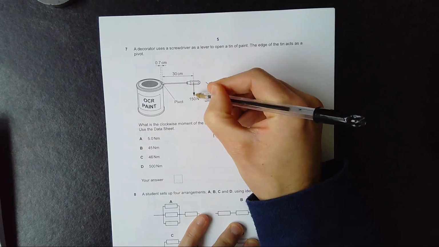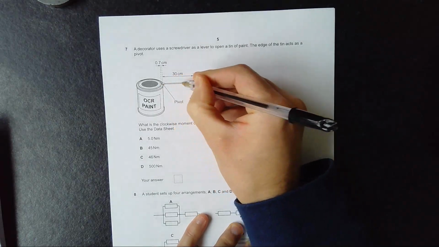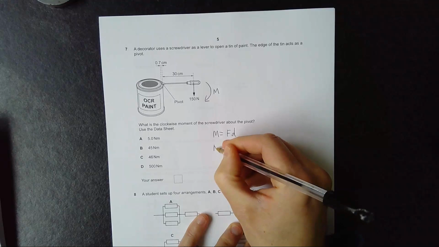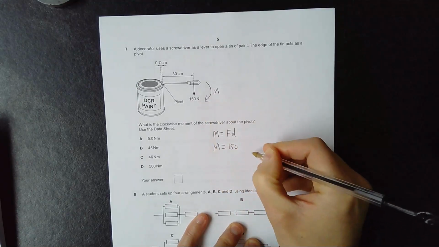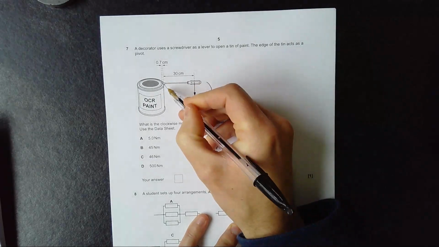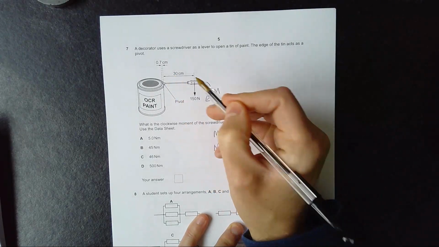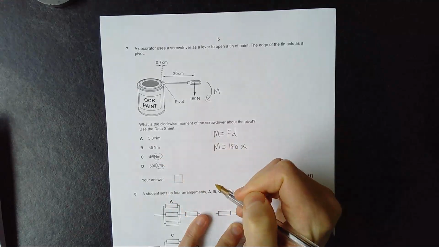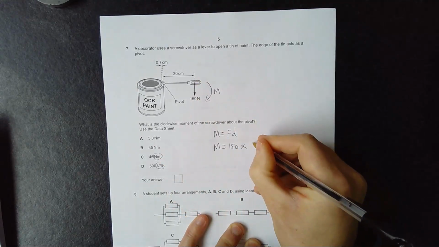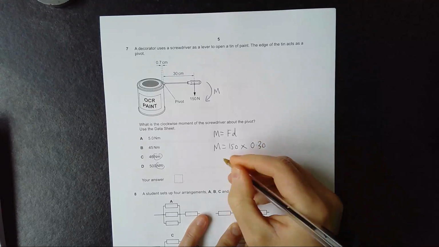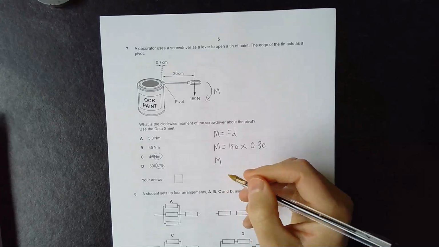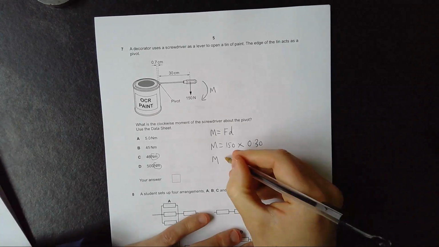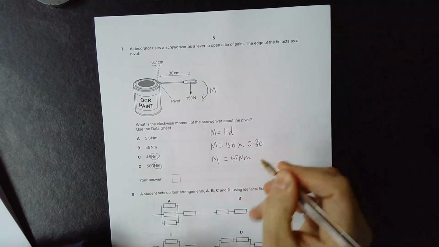Okay, so the moment is equal to the force times the perpendicular distance. Well, the force is going down, so the perpendicular distance is just along the screwdriver, so that's nice and easy, which is 30 centimetres. Okay, so the moment is going to equal the force of 150 newtons multiplied by the perpendicular distance to the pivot here, which is 30 centimetres, but we need to convert that into metres because all of our answers are in newton metres. Okay, so I'm going to convert that to 0.30 metres, and when I multiply those two together, I should get 45 newton metres, which is answer B.